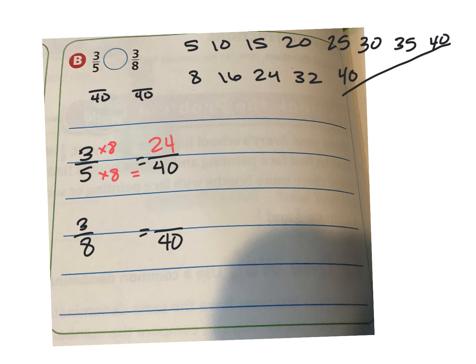Okay. How about 8? What do I multiply 8 times to get 40? You may know that math fact already. If not, count your 8s. 1, 2, 3, 4, 5. 8 times 5. Do the same to your numerator. 3 times 5 is 15. You have the 5s up here. 1, 2, 3. You might have known that in your head.